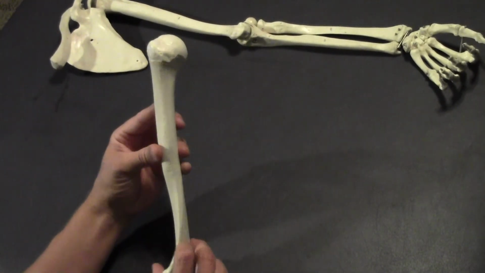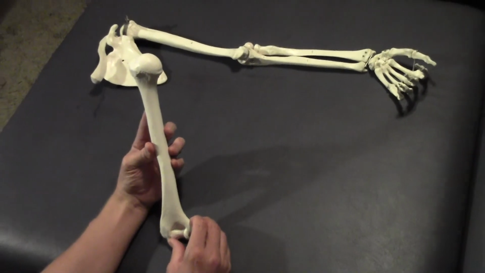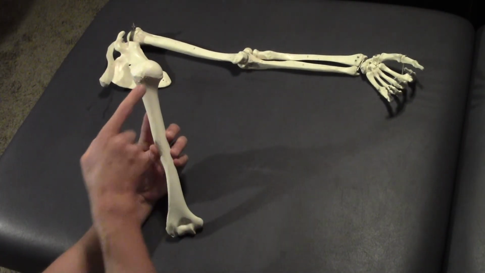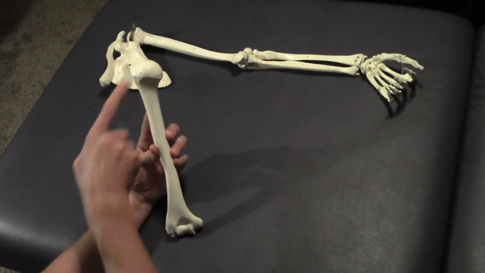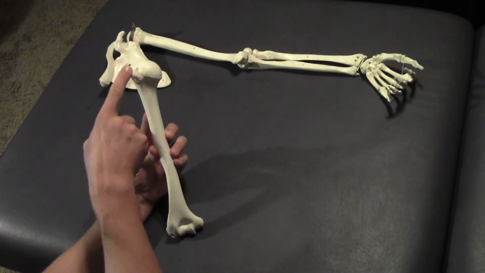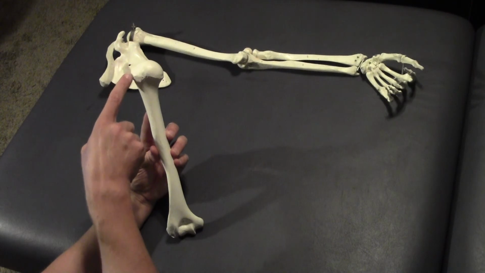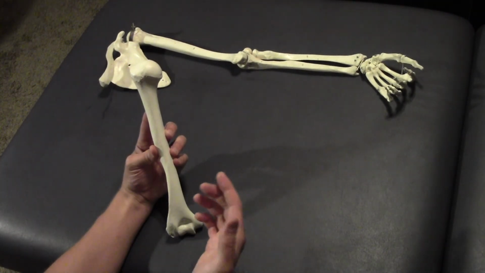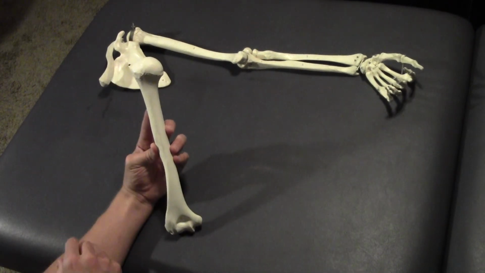Now I could try to convince myself that this is a right by facing the humeral head superior and facing it medial like it would. And I could convince myself that this portion would be the greater tubercle and that would be the lesser tubercle if I forgot about the intertubercular groove. But I could do that.